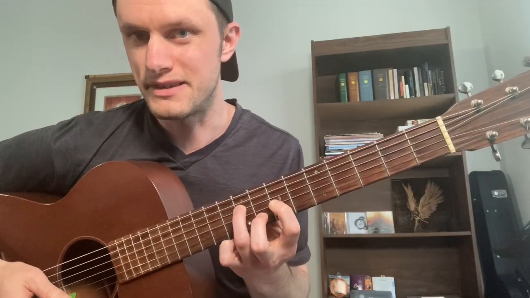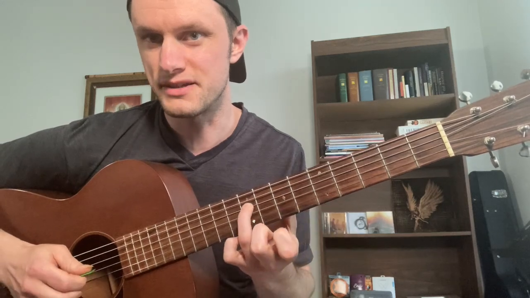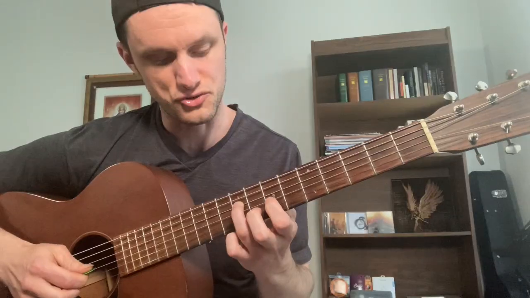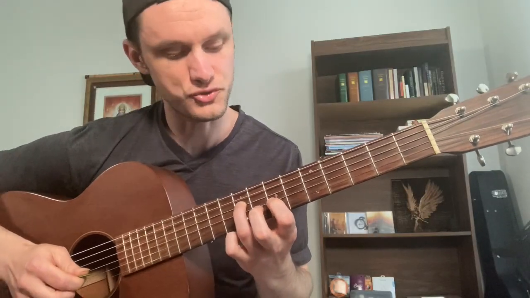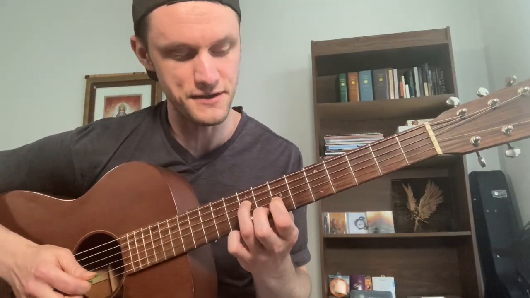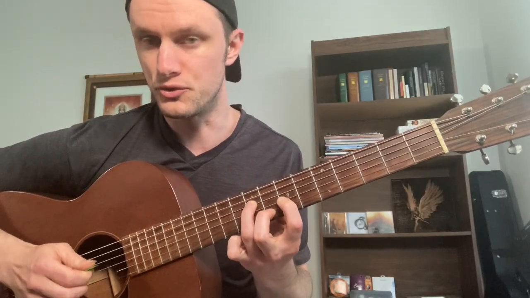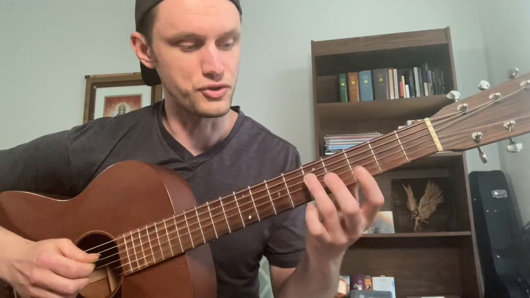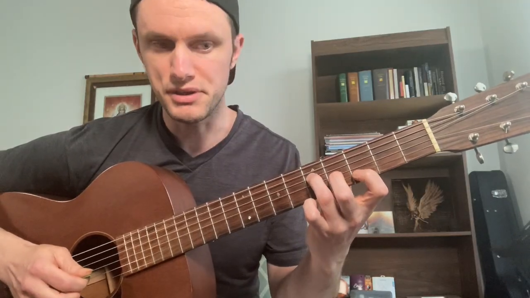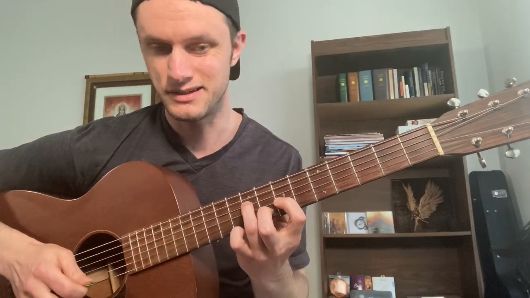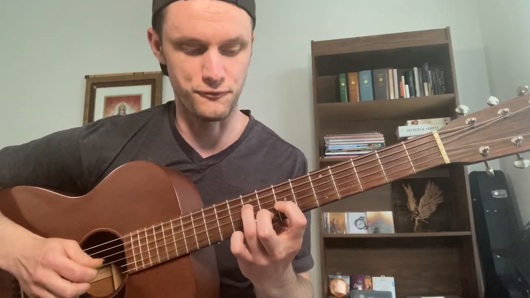Then for the next inversion, we move up to the 9th fret on the D string with the ring finger, and that gives us the major third. The G string at the 7th fret with the index finger is the 5th. The B string at the 8th fret with the middle finger is the root note. The notes that I'm playing are B, D, and G, or 3rd, 5th, root.